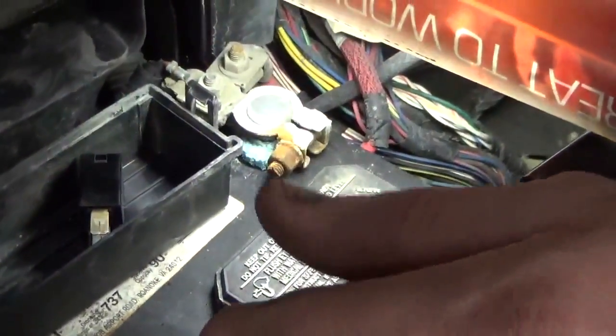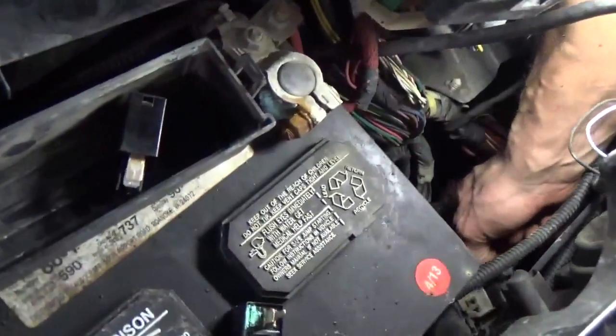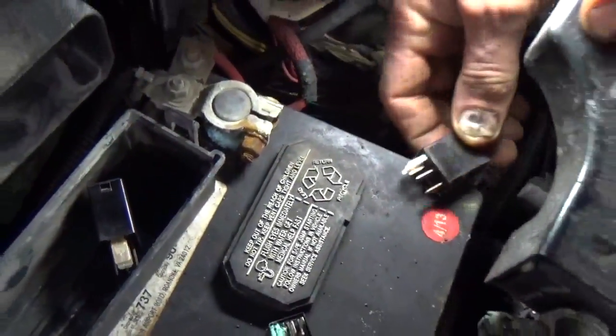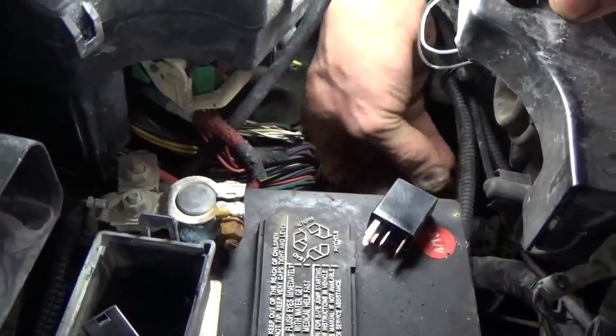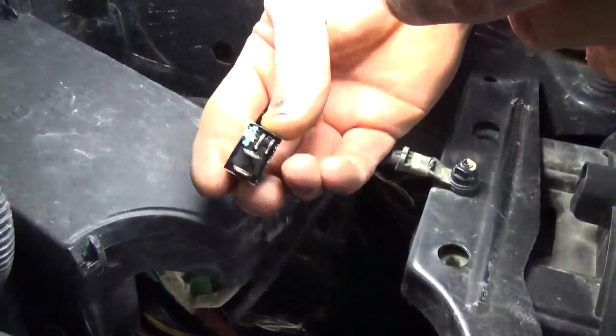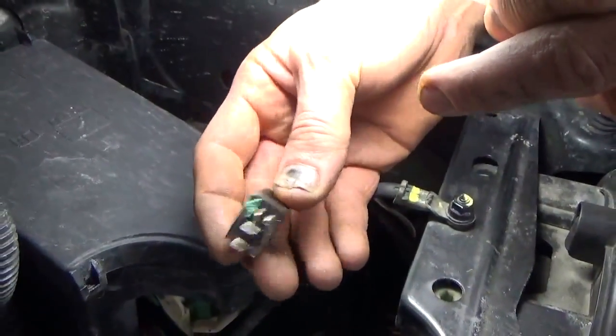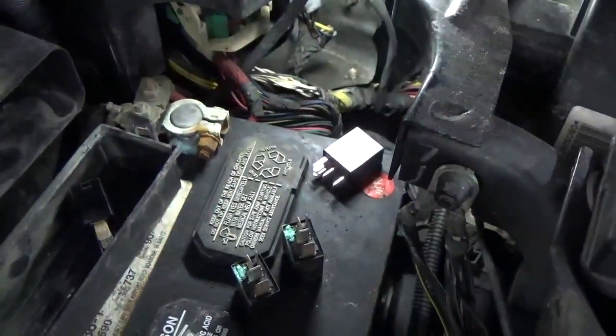I'd have to look on a diagram to see which relay that is, but I don't know if you can see down through there or not, but that relay is still intact. Oh yeah, there's another one. Another low side of that relay is also bad, another control side. So that's not good.